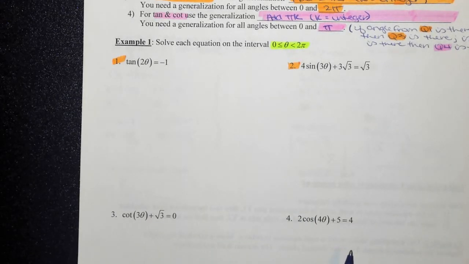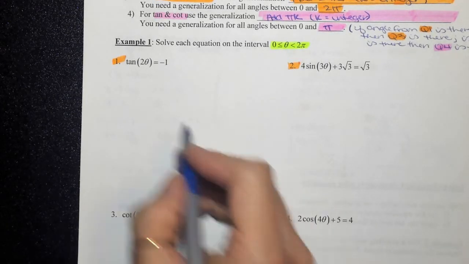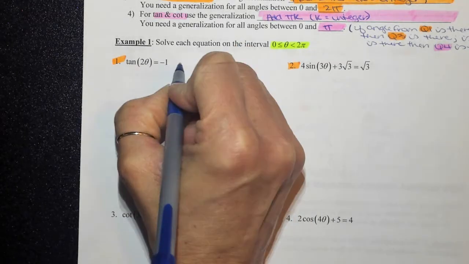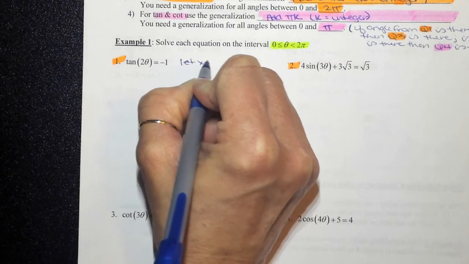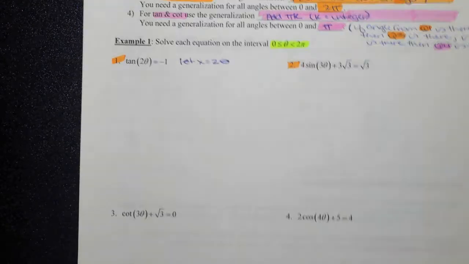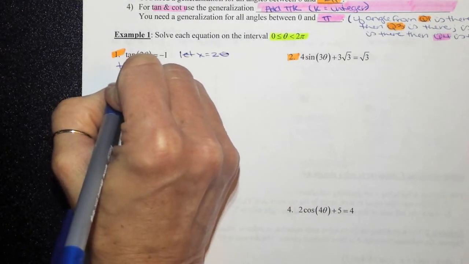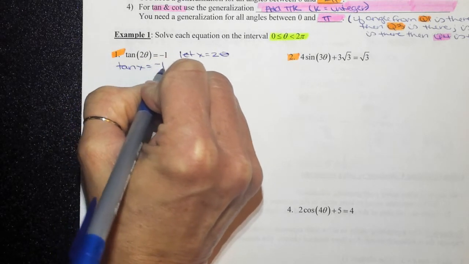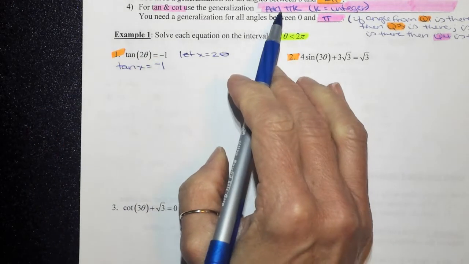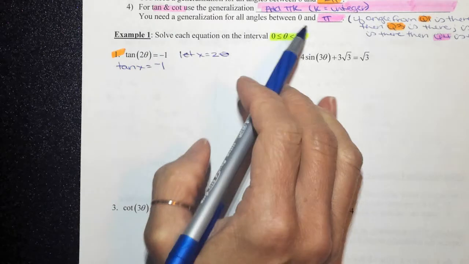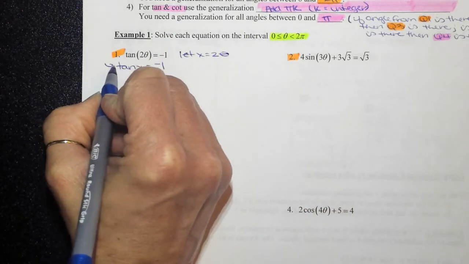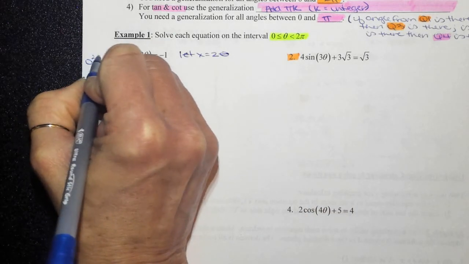So the first thing I want to do is make a let statement. To make this easier to solve, I'm going to say let x equal 2 theta. I'll be putting that back in later, but I'm going to make this easier for myself to solve. So we're saying that the tangent of x is equal to -1. And remember, based on the generalization for tangent and cotangent, we only care about the angle between 0 and pi.